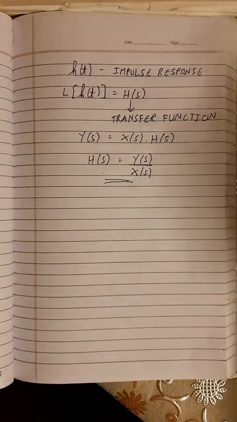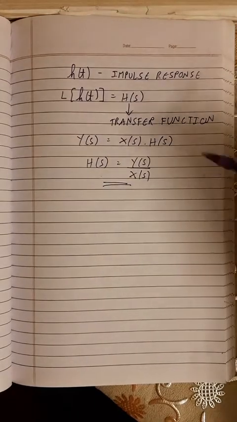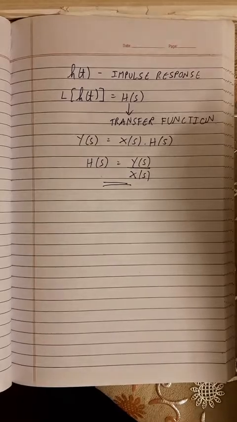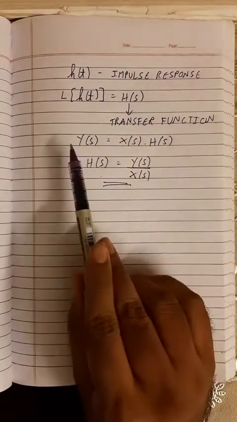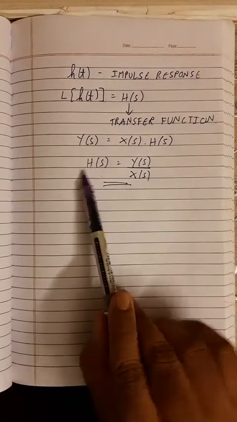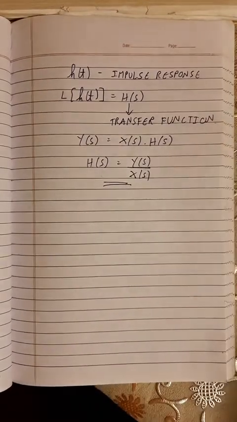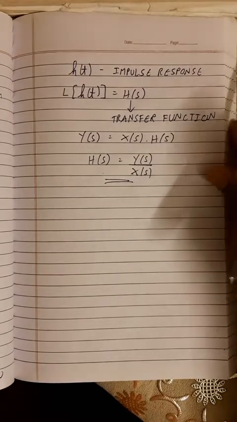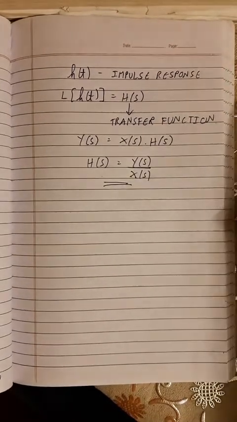So every problem becomes very easy once you know how to find the Laplace transform and then take the inverse. Simply apply this equation. If you want to find y of s, multiply x of s with h of s. If you want to find the value of h of s, simply divide y of s by x of s. This is how the question will be given.